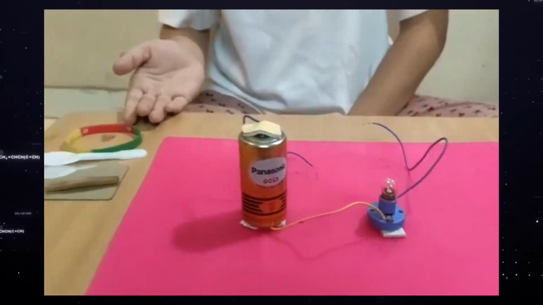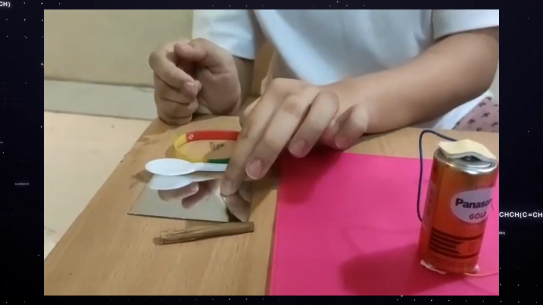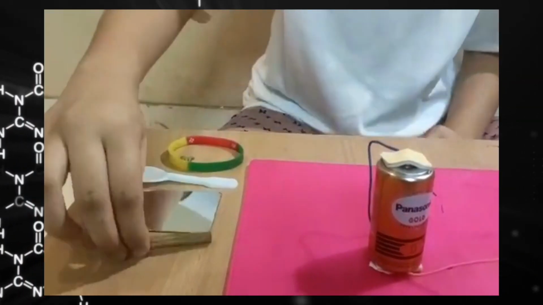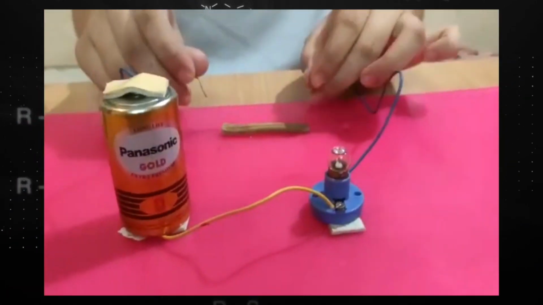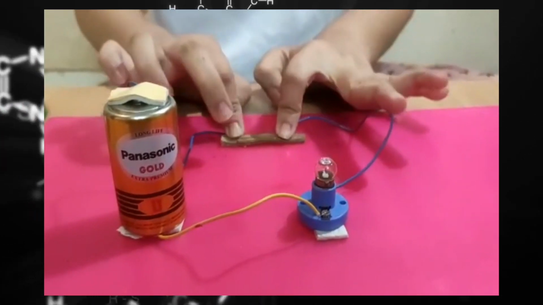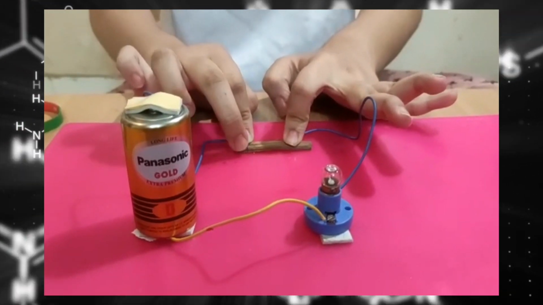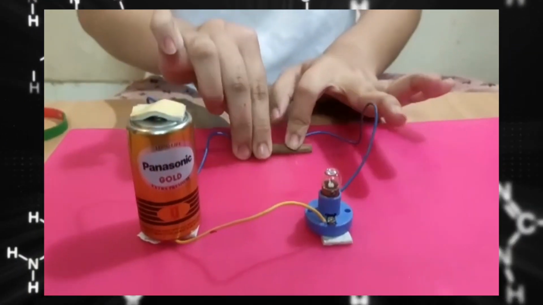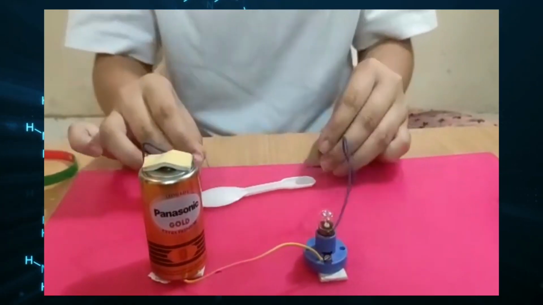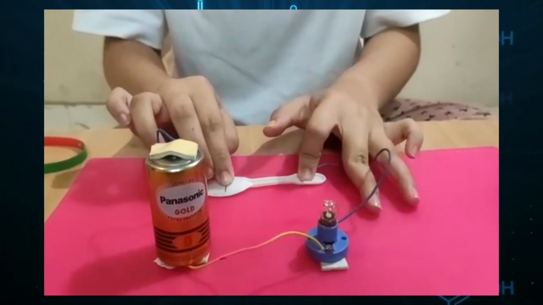Now we will add some non-metallic materials such as wood, mirror, plastic spoon and a rubber. Wood. Now you can see the bulb is not glowing because the electricity is not passing through the wood and the circuit is not completed. So now we will add a plastic spoon. The bulb is not glowing because the electricity.